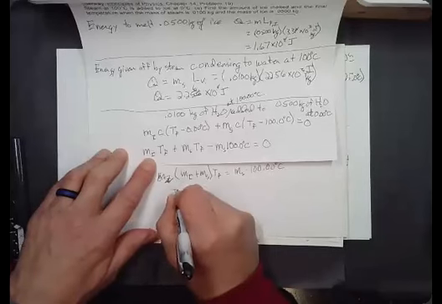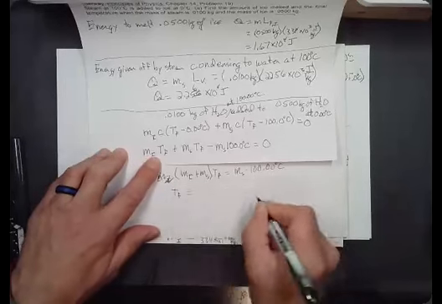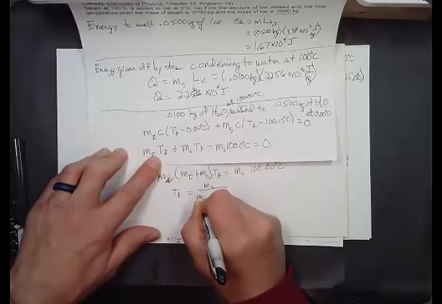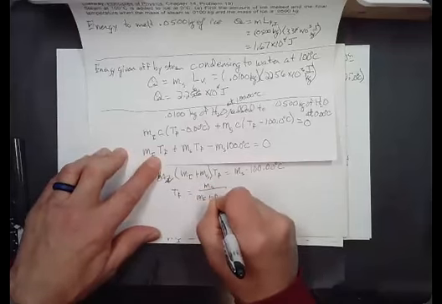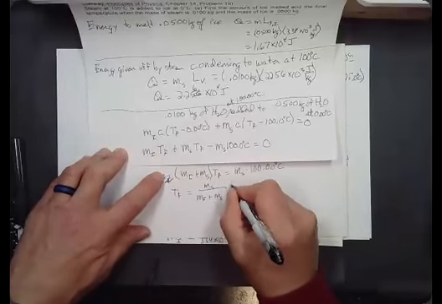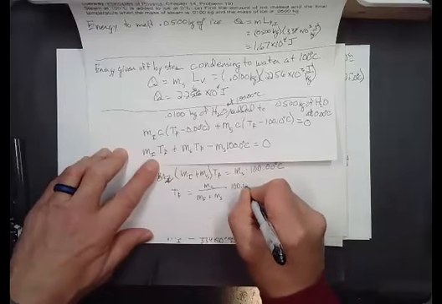And I'll get T final is going to equal the mass of the steam over the mass of the ice plus the mass of the steam, times 100.00 degrees Celsius.